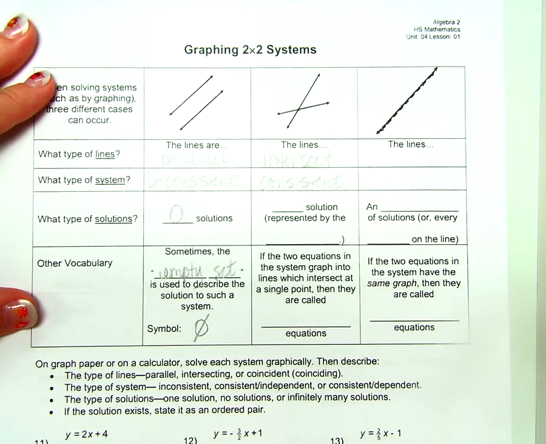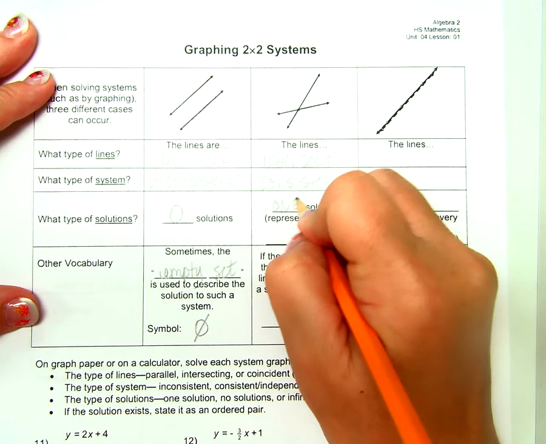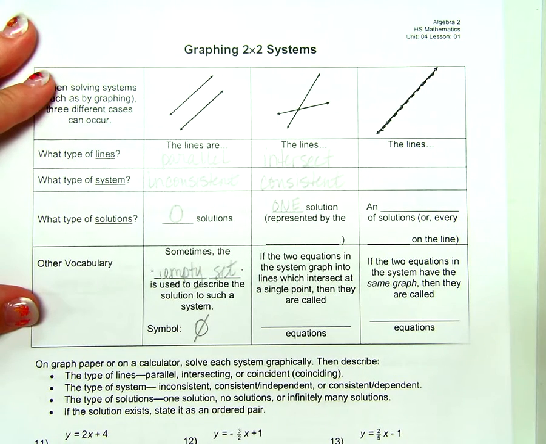How many solutions are there? One solution? Did you just say our English teachers taught us good? Wow. Okay.